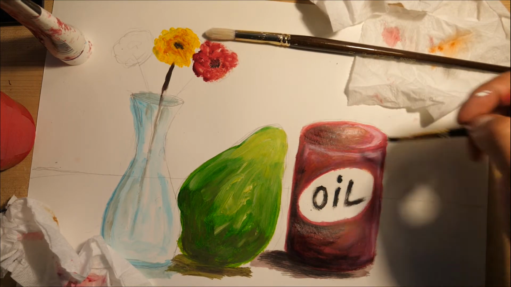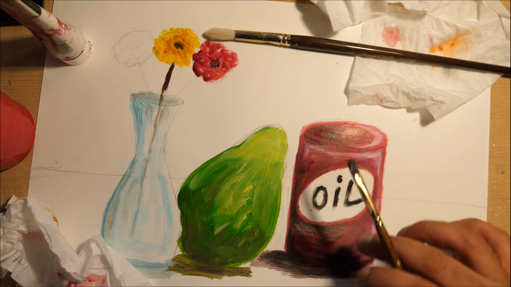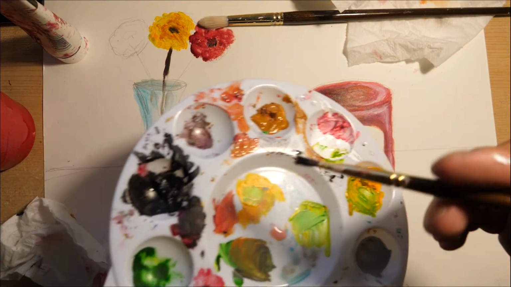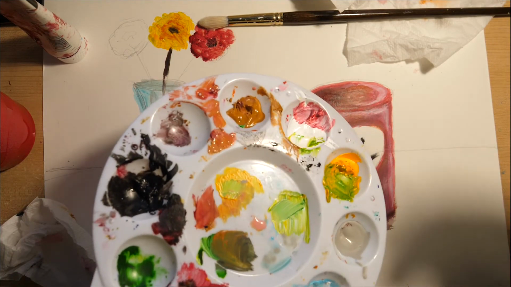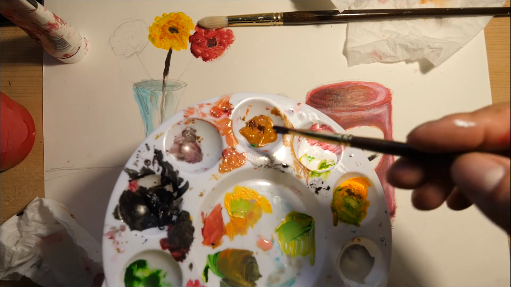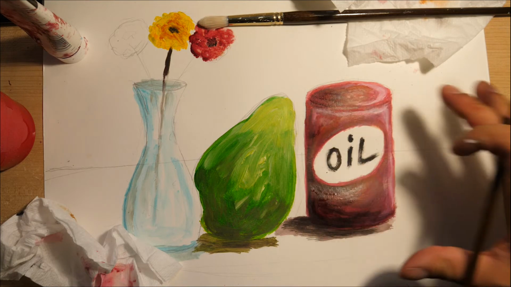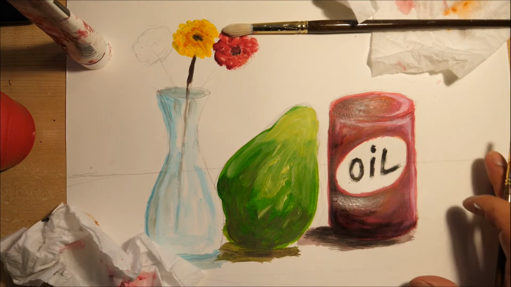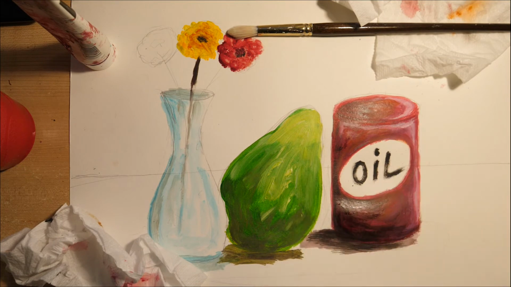See, on this side. And I did it all with blending red with black or white or gray and even browns. And that'll give you that realistic look. Very nice.